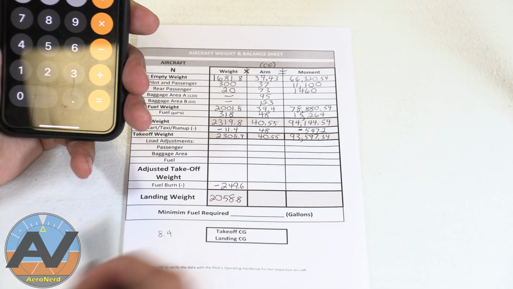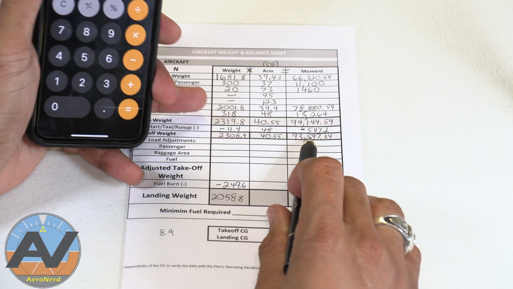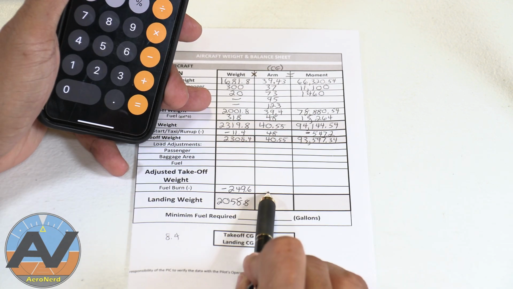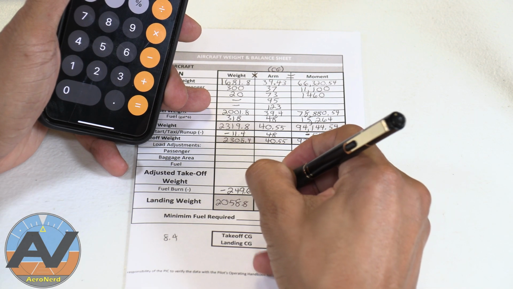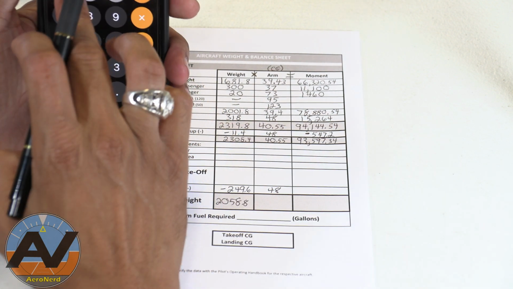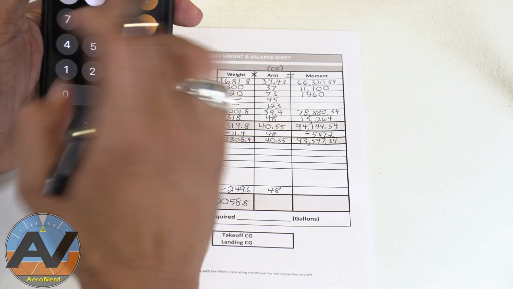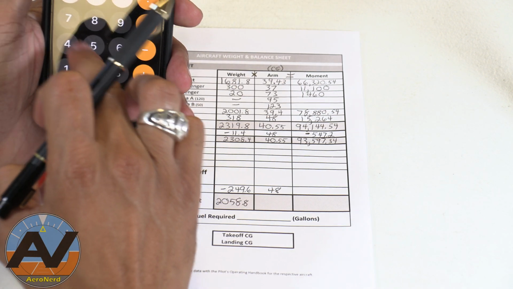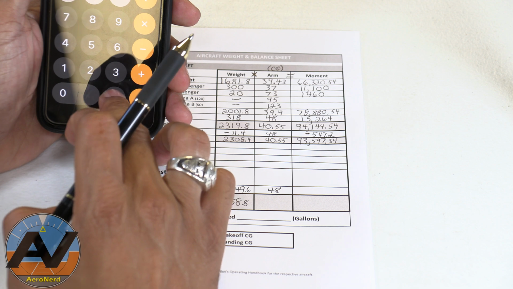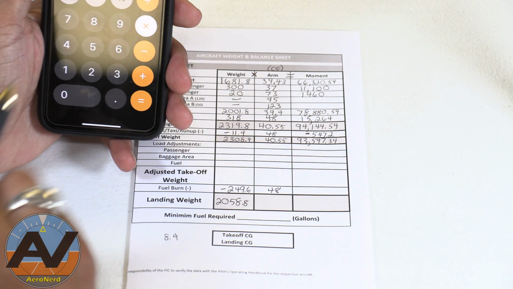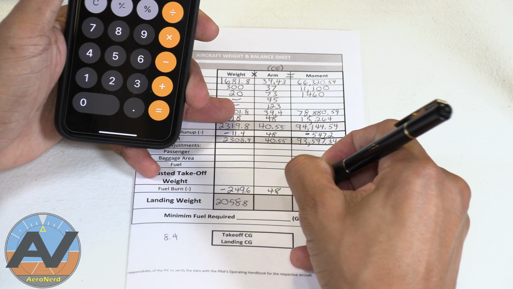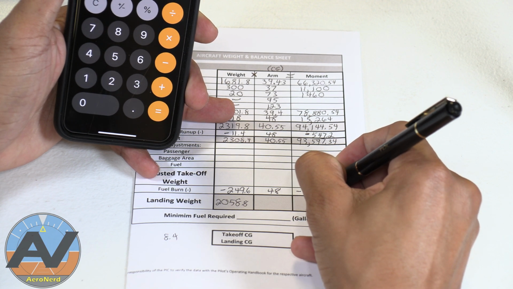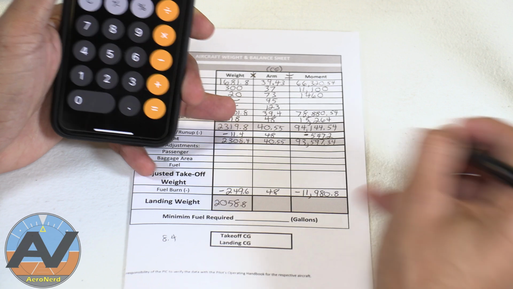Now we have to find our moment. Of course, this fuel burn is being taken away from the same arm, so we do 48, and let's do a negative 249.6. Multiply that by 48, and that's going to give us a negative moment of negative 11,980.8.